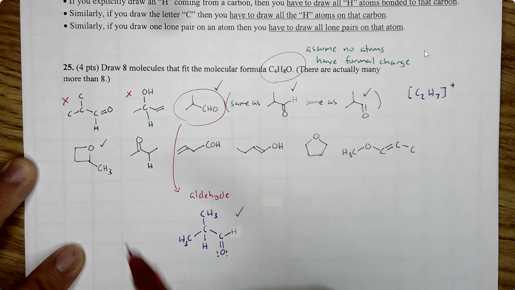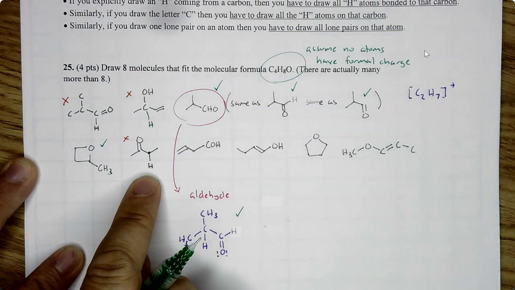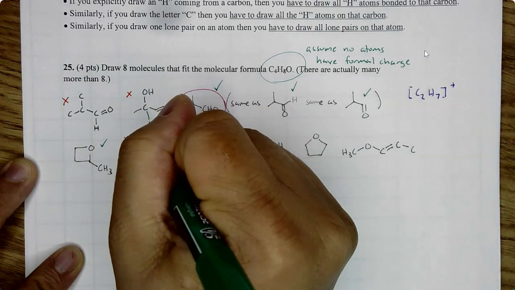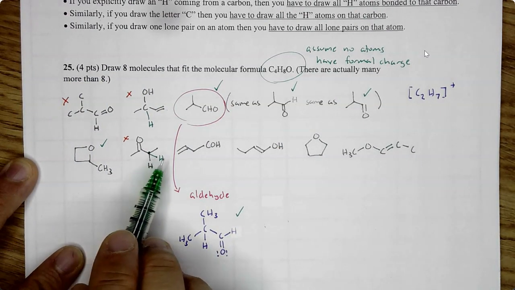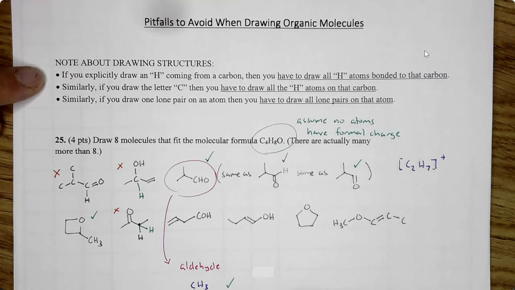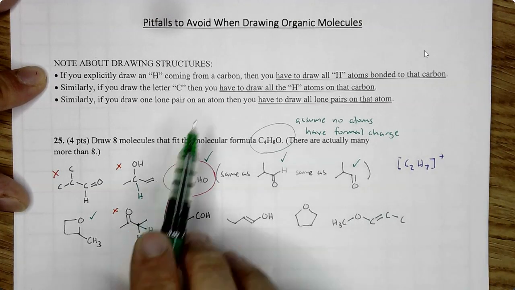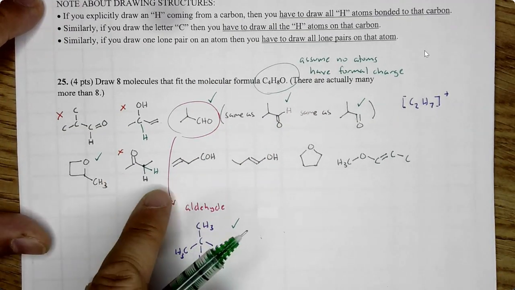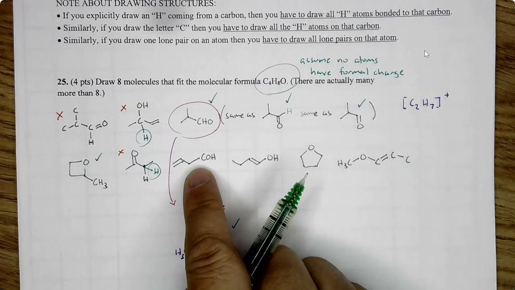is not correct because this carbon right here, they drew one of the H's, but not both of them. They should have drawn this. If they really wanted to explicitly show the number of hydrogens on this carbon, they need to explicitly show both hydrogens. That's this first bullet point here. If you explicitly draw a hydrogen from a carbon, you have to draw all the hydrogens. Okay, so this is incorrect. They forgot the letter H here. Same thing up there.